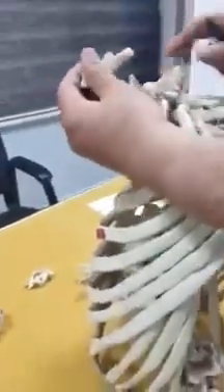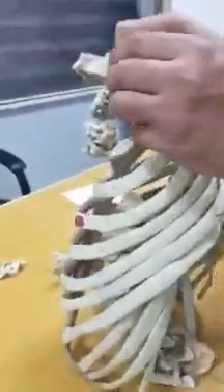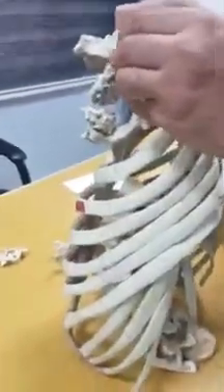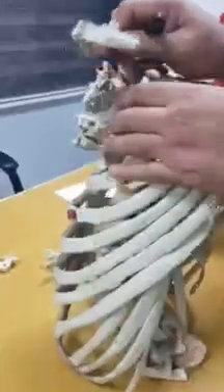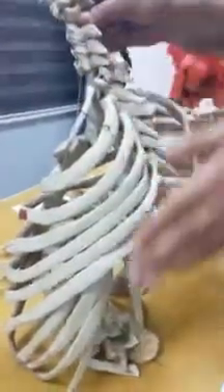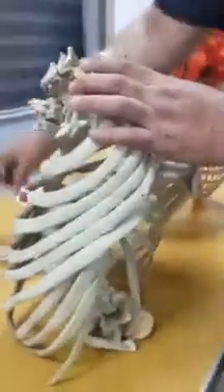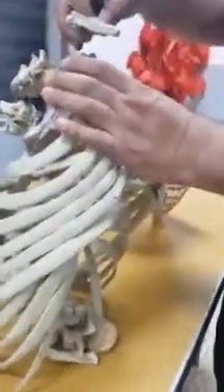The seventh cervical vertebra usually has some special criteria. This is the seventh cervical vertebra. We call it the vertebra prominens because the spinous process is long. Usually the spinous processes of the cervical vertebrae are inclined downward, as you can see, but that of number 7 points backward.